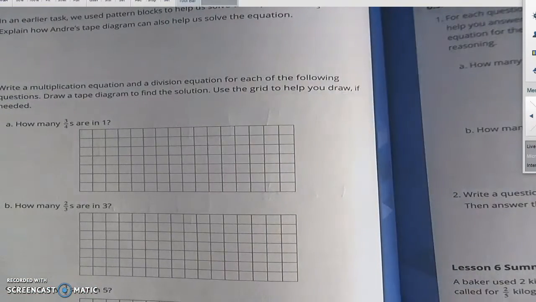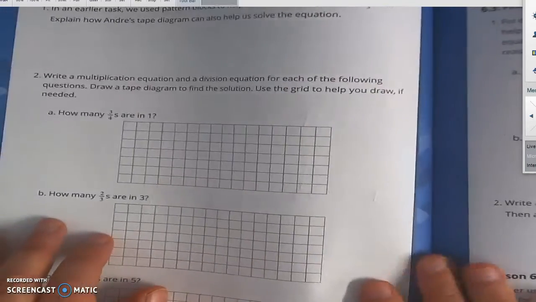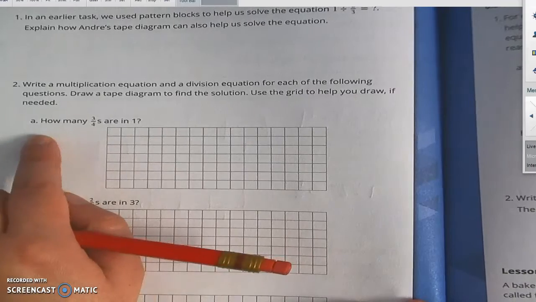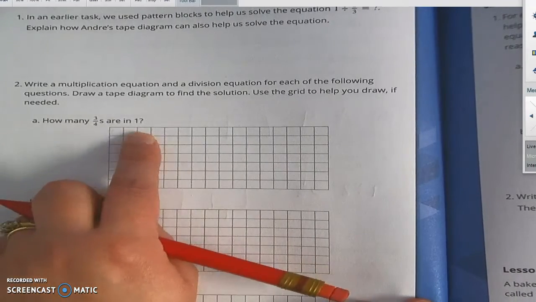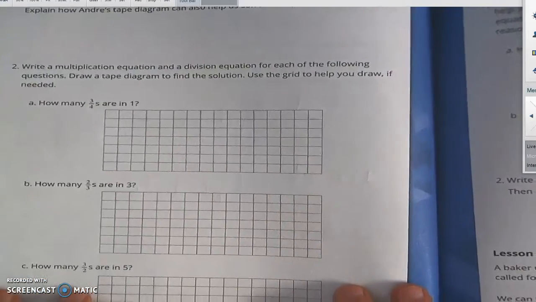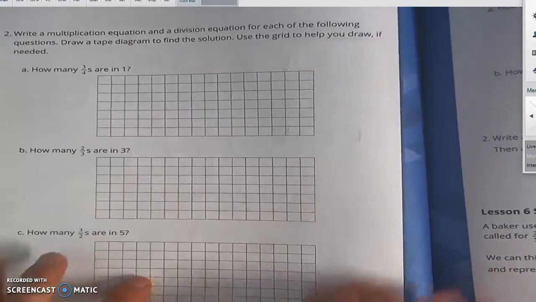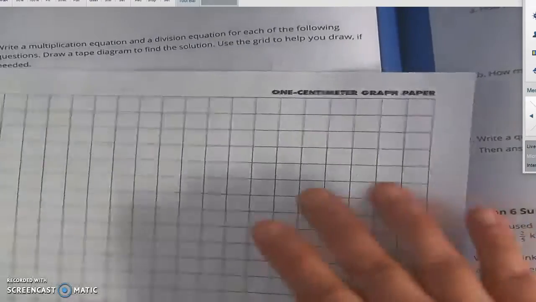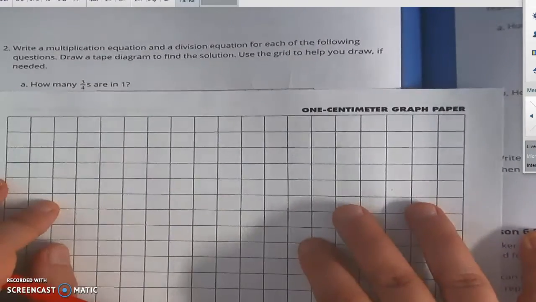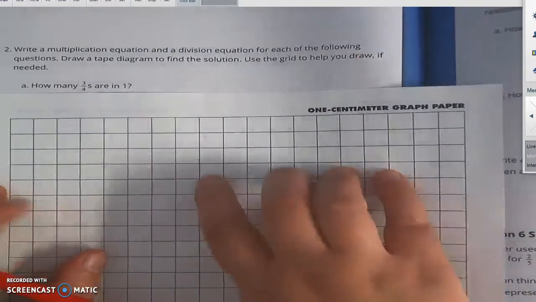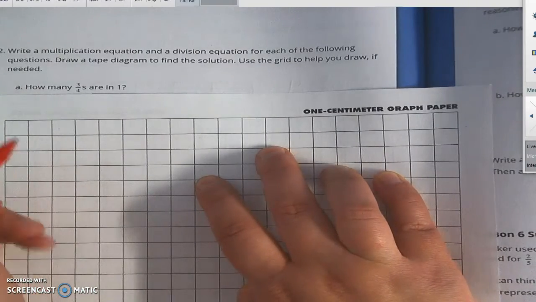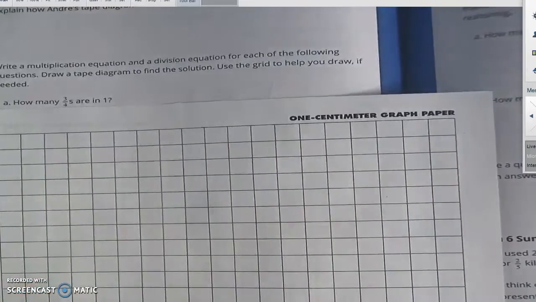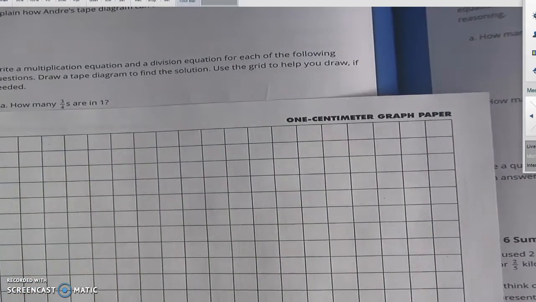We're going to do one question at a time. So I'm going to have you pause and draw your diagram and write your equations for how many 3/4 are in 1, and then come back and I will talk about it with you. Okay, so for how many 3/4 are in 1, I want to draw one whole, but since I know it's going to need to be split up into fourths, I'm going to use 4 boxes to make that.